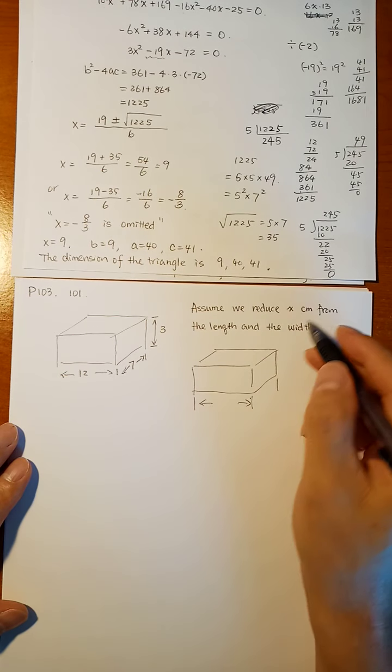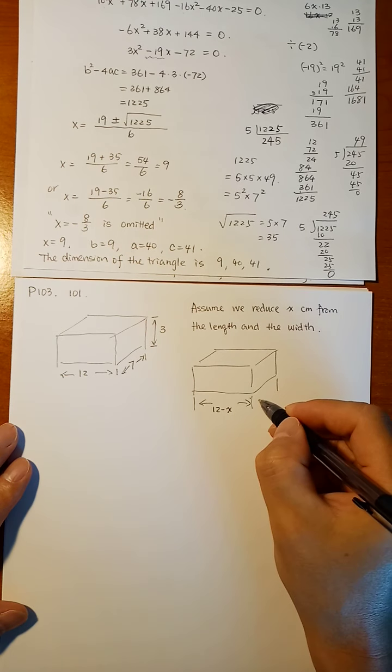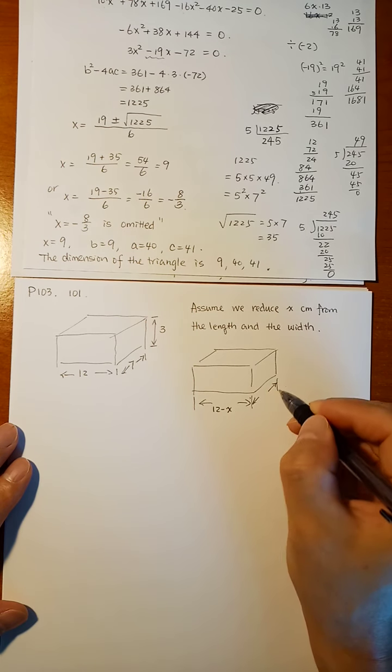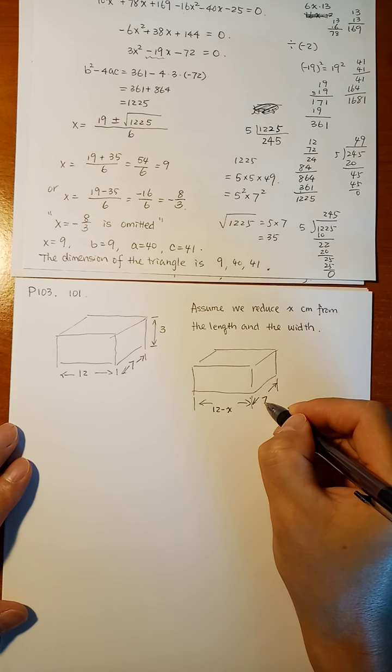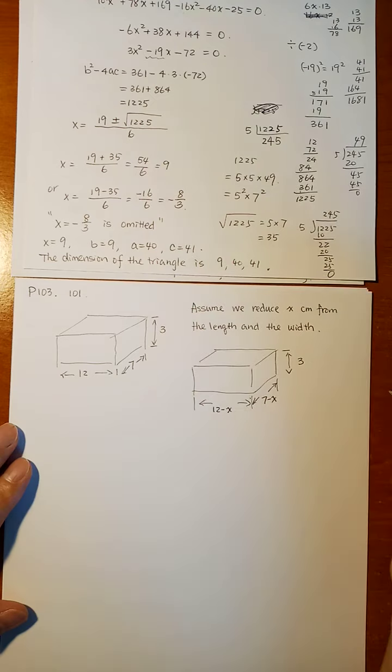You reduce x centimeters, so the new length is 12 minus x. You reduce the width, so it becomes 7 minus x. And the height, they say the height is the same thickness, so the height is still 3.